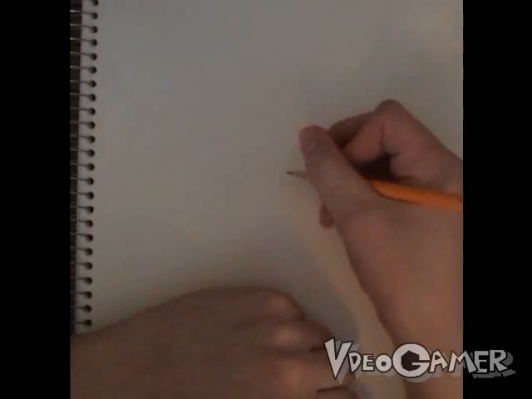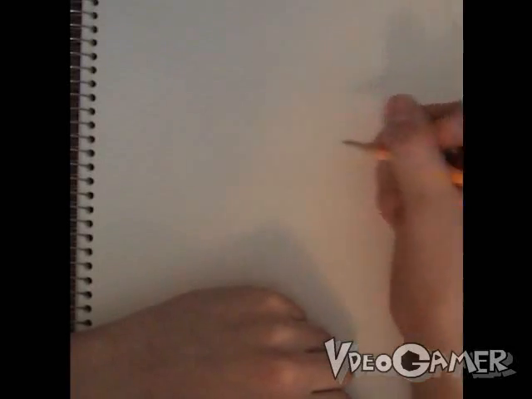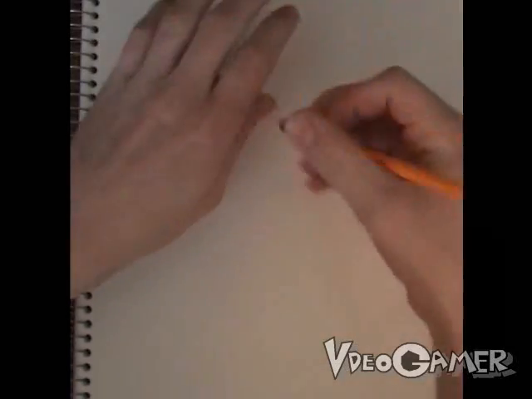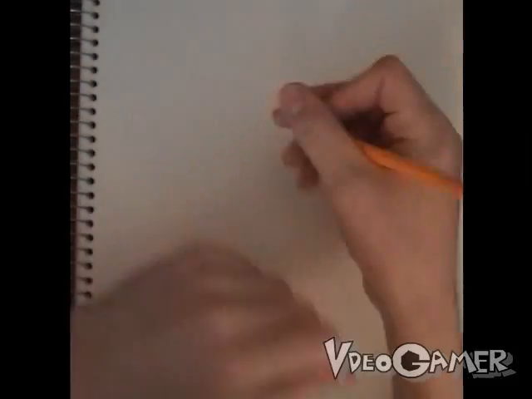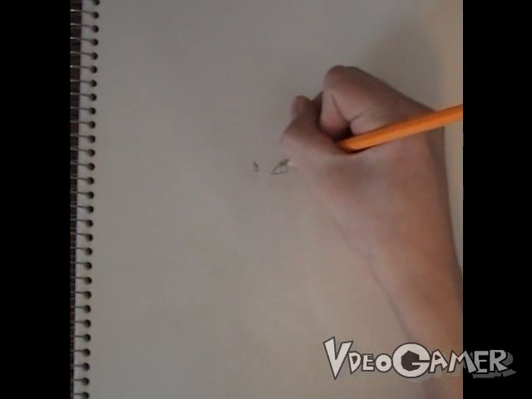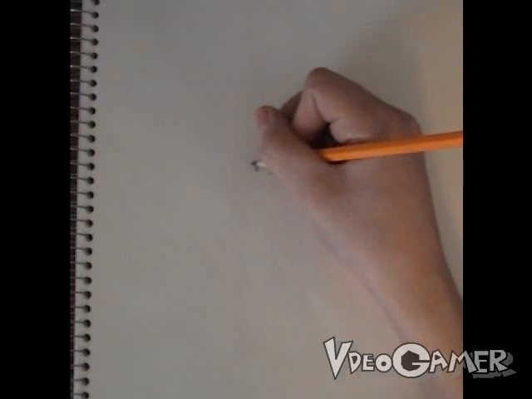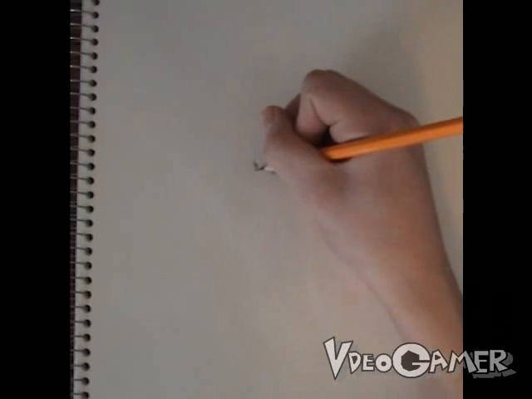As always, I like to start off my characters with the eyes, and Mewtwo's eyes seem to be rounded, nearly rounded triangles. Just like this. And start him out just like that. Then we're going to draw the basic inner eye. Then I'm going to begin working on the outline of the head.